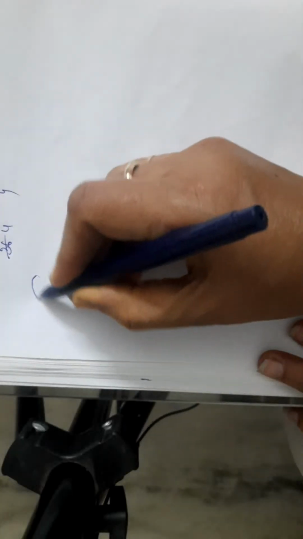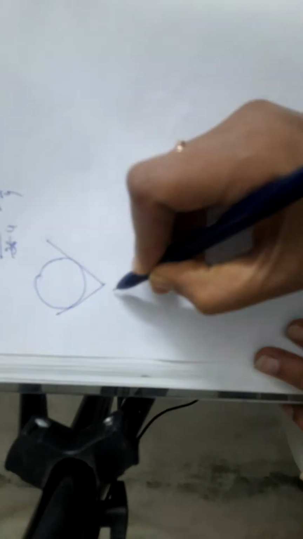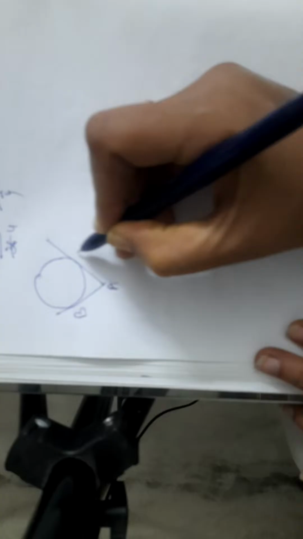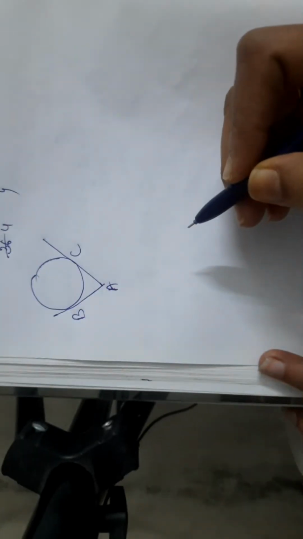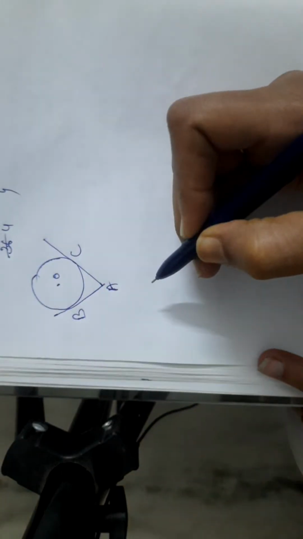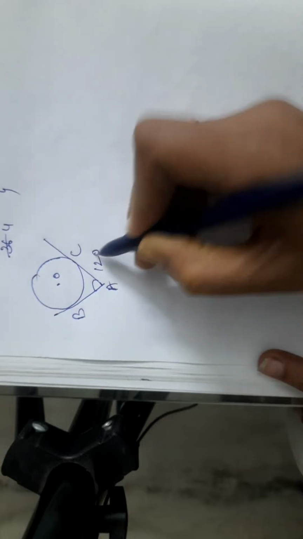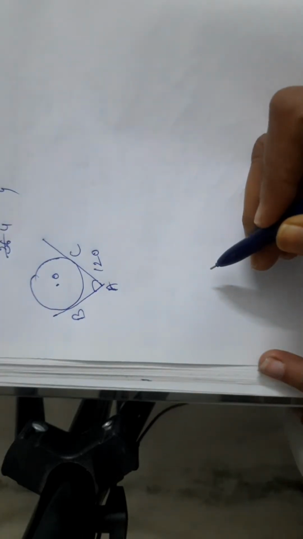Question number 5. In the given figure, two tangents AB and AC. So let's draw a figure. This is the figure. In the question the figure is already given. AB and AC are two tangents drawn to the circle with center O, such that angle BAC is given 120.